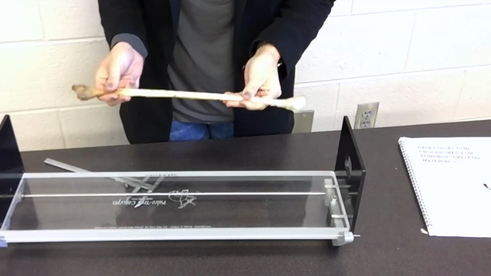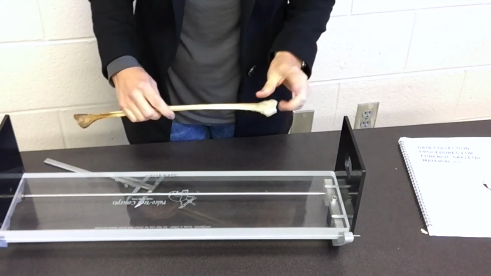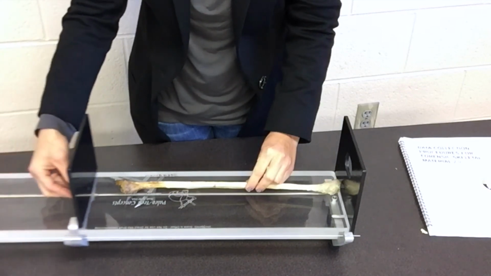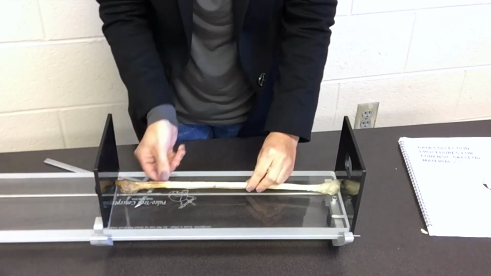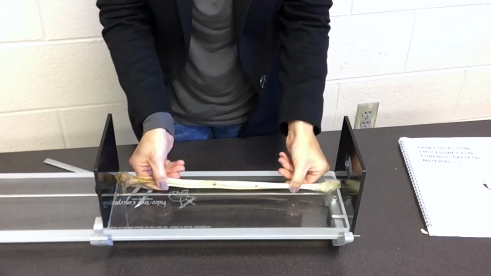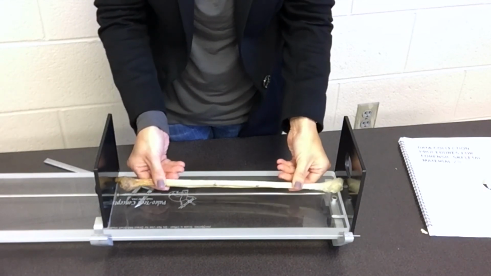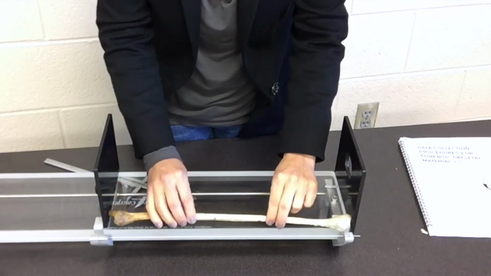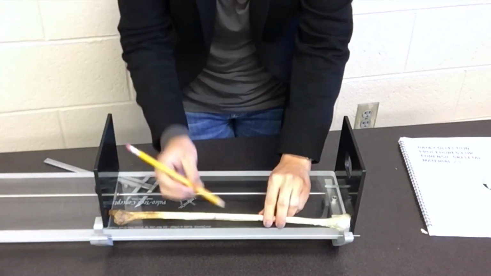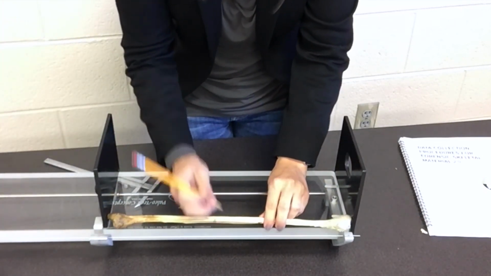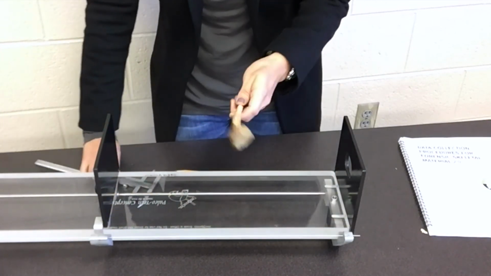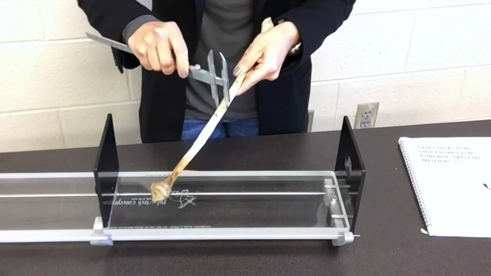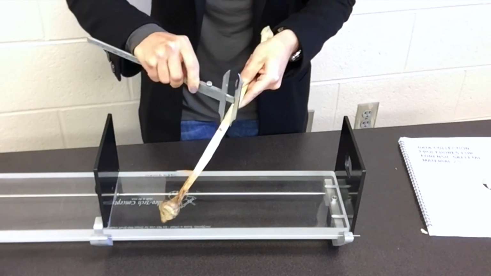All right, to take the maximum length of the fibula, just place the distal end of the fibula against the fixed end plate. Move the movable end plate to contact the proximal end, and then just wiggle the bone side to side, up and down, until you obtain the maximum measurement. Now at that point, you'll want to mark the midshaft, and then use sliding calipers, rotating the bone in the calipers until you locate the maximum midshaft diameter.